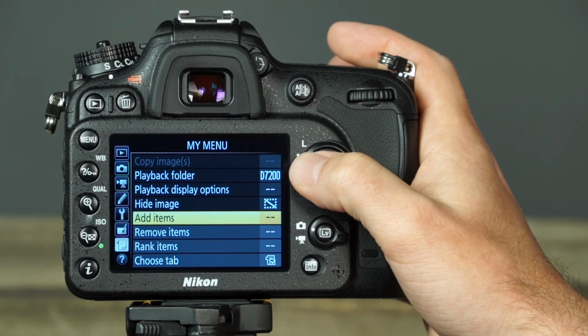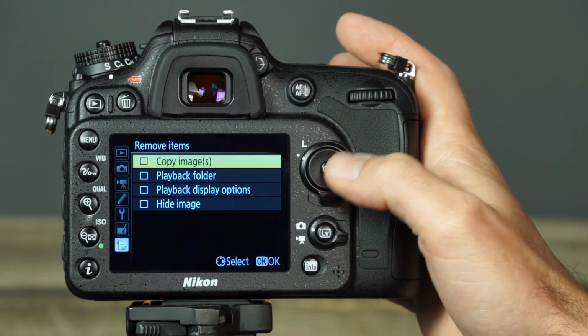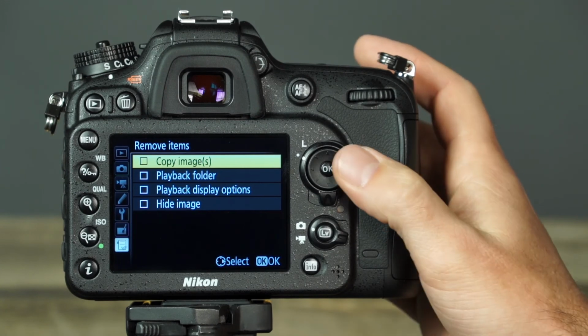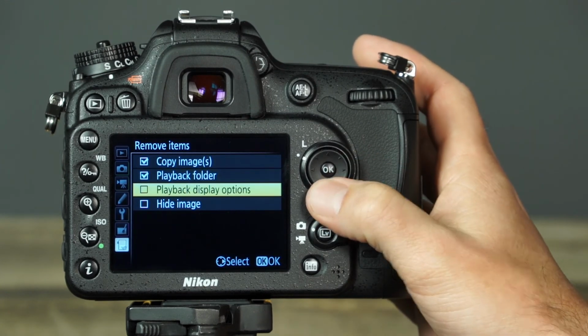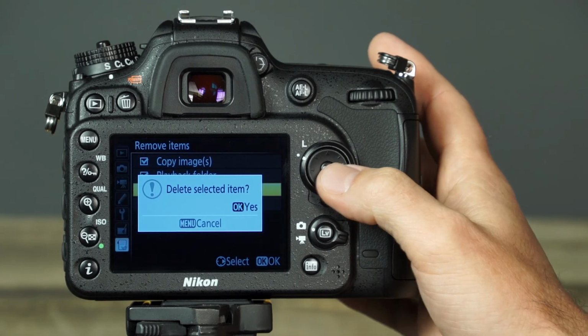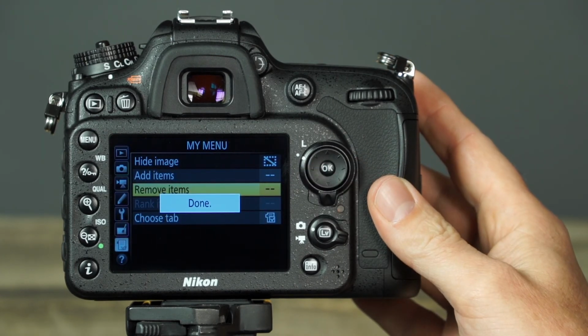To remove items from My Menu, select Remove Items and press the right side of the multi-selector to select the items that you'd like to remove. Then press OK. Press OK again to confirm.